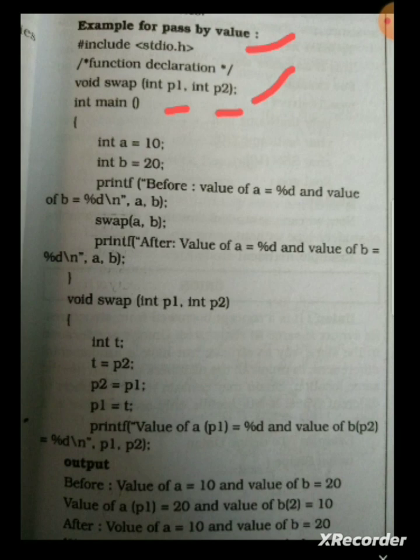And the main function, as you all know, with int a equals 10, b equals 20. I'm just taking random values 10 and 20. You can take your own values, like 50, 100, or 5, 10, whatever value you want. I'm taking 10, 20, and I want this type of output: value of a equals 10, value of b equals 20. Like this I want, before, after, and value of a of p1.